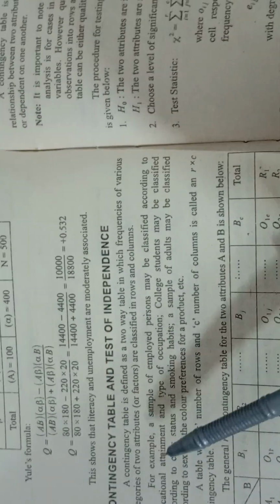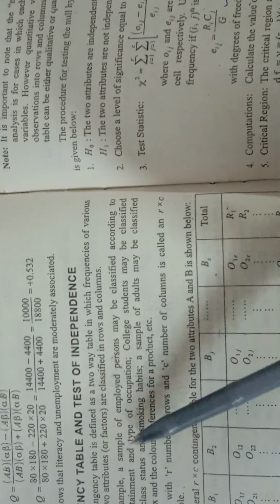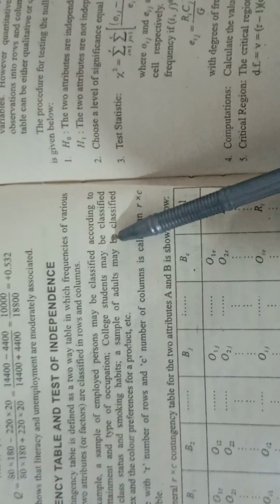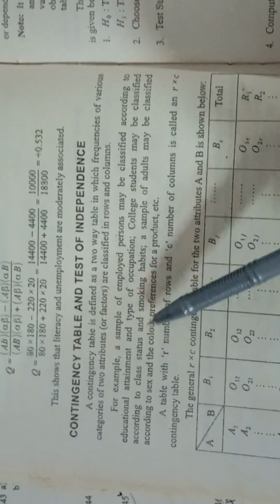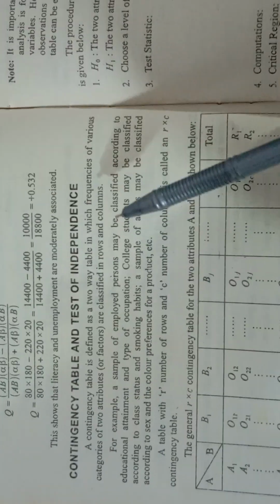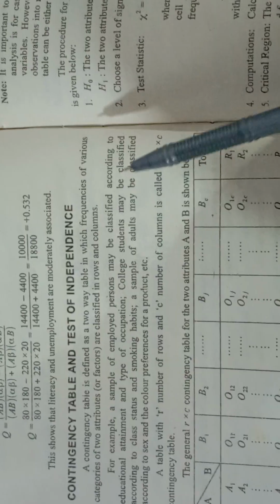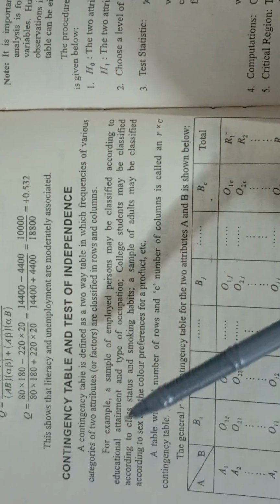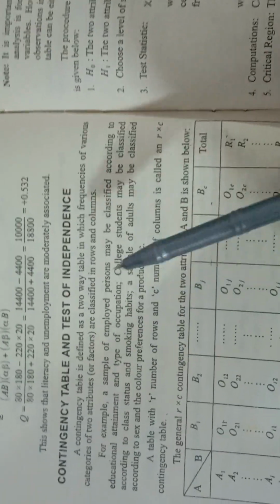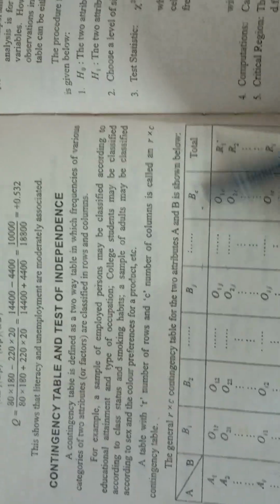For example, a sample of employed persons may be classified according to educational attainment and the type of occupation. College students may be classified according to class status and smoking habits. A sample of adults may be classified according to sex and the color preferences for a product, etc.